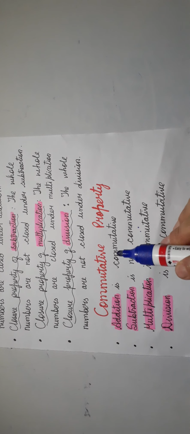Commutative property. Addition is commutative. Subtraction is not commutative. Multiplication is commutative. Division is not commutative. Now let us take a look at the first one.